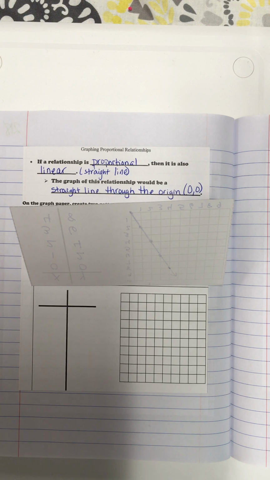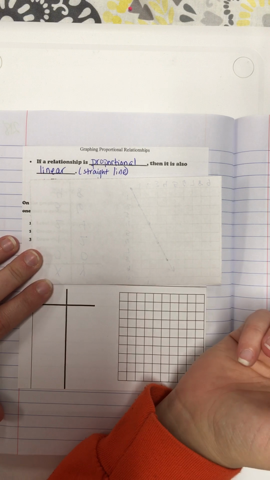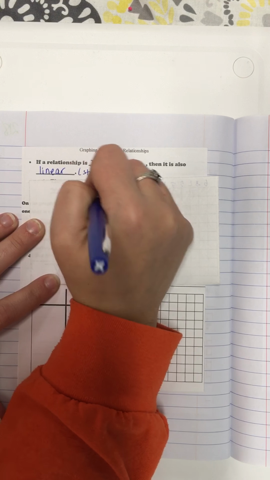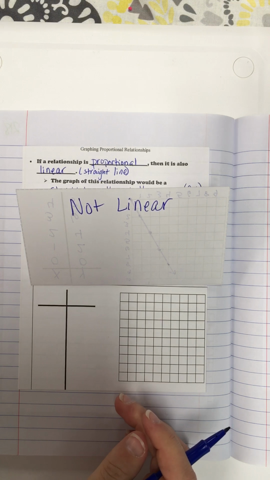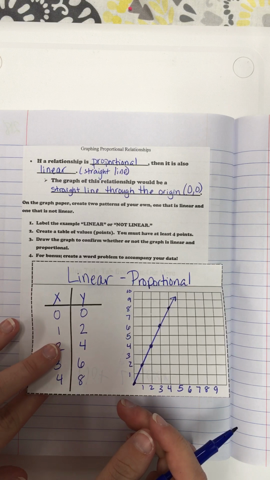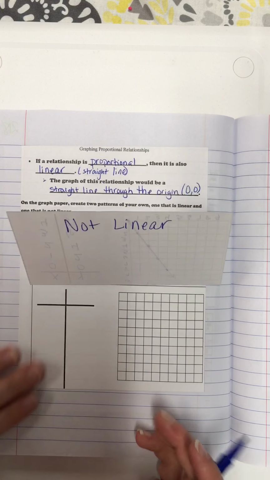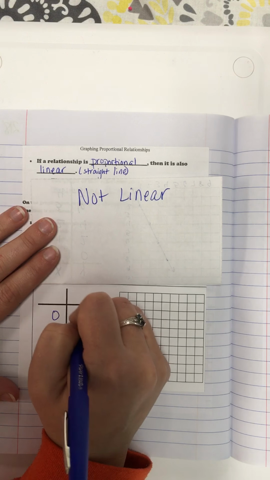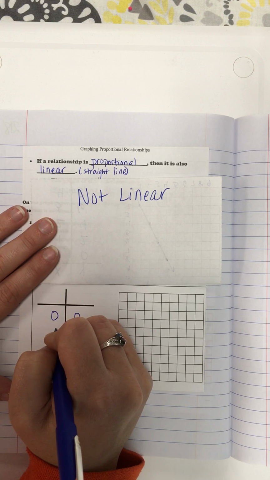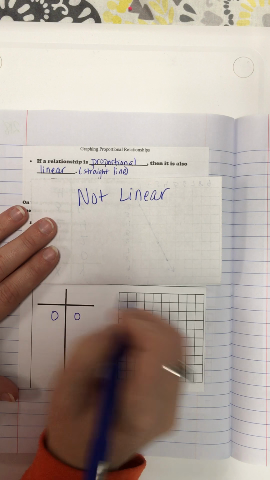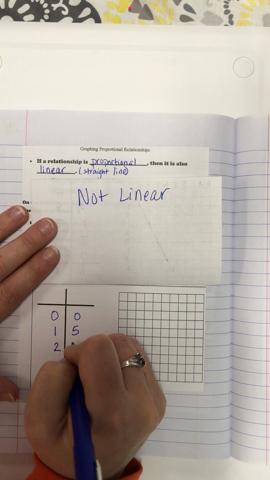And then we want to do a not linear example. If it's not linear, that means that it does not go up at a constant rate of change. Okay, so if we started at 0, 0, we're still going through the origin, and then let's say that it was $5 for your first movie, and then only $4 for each movie after that.